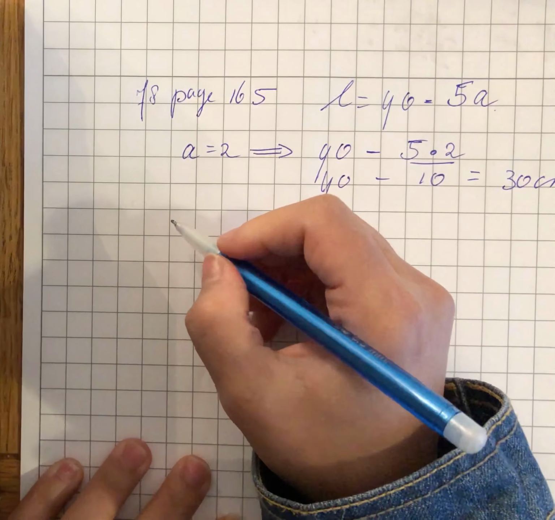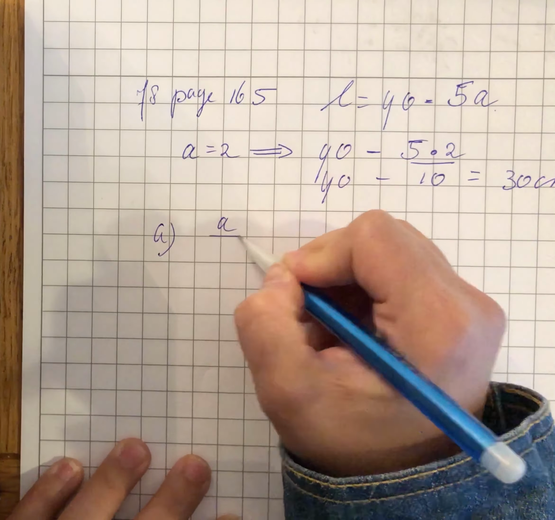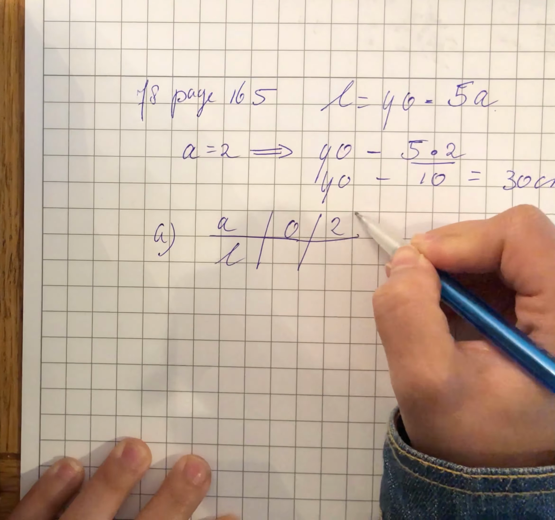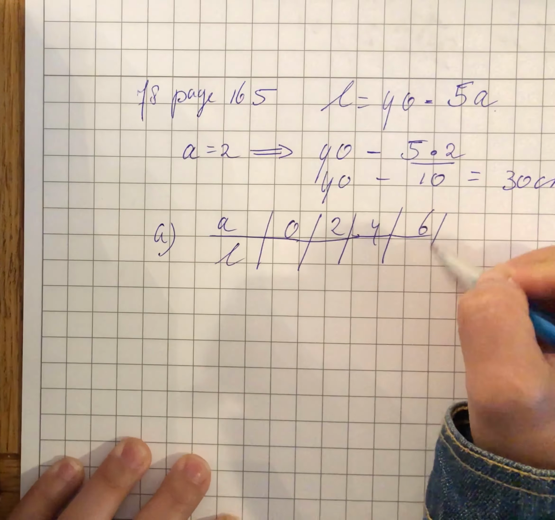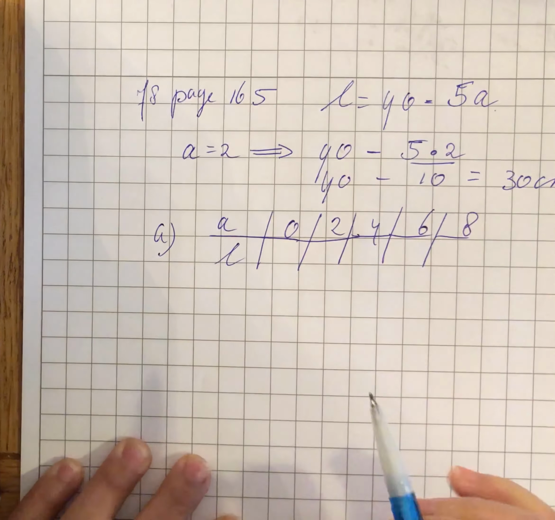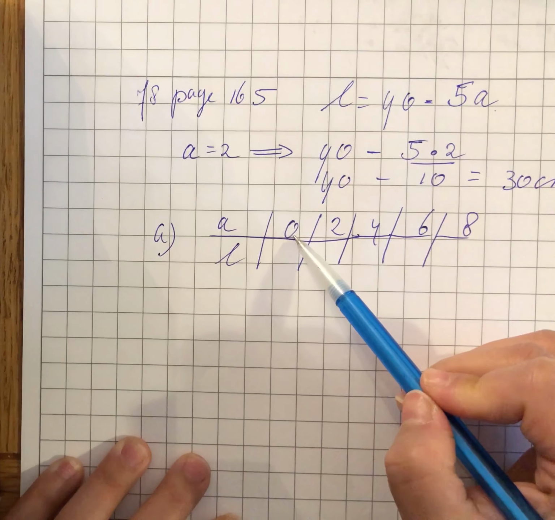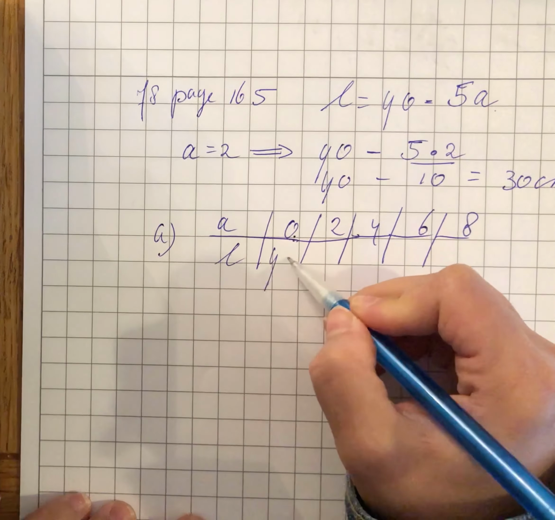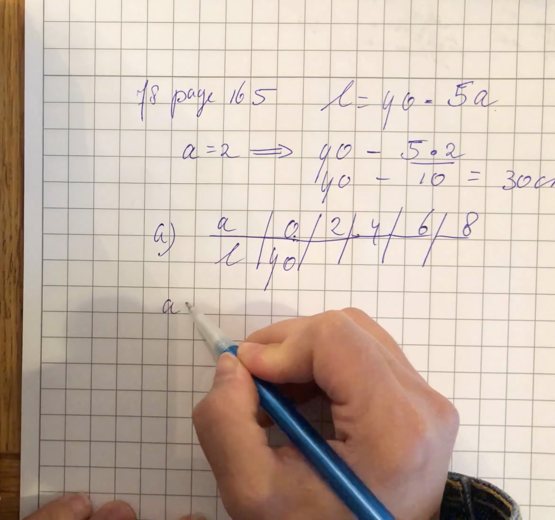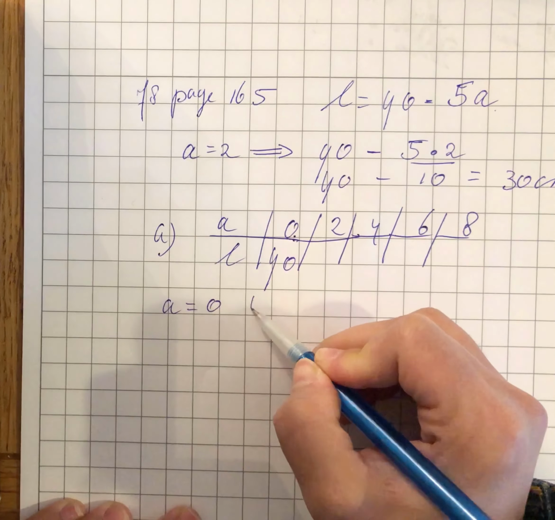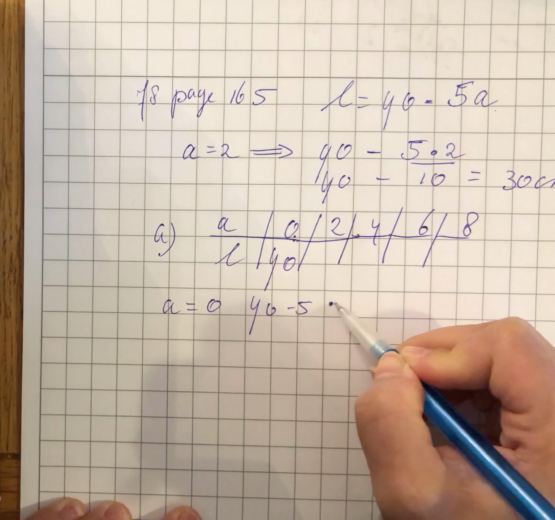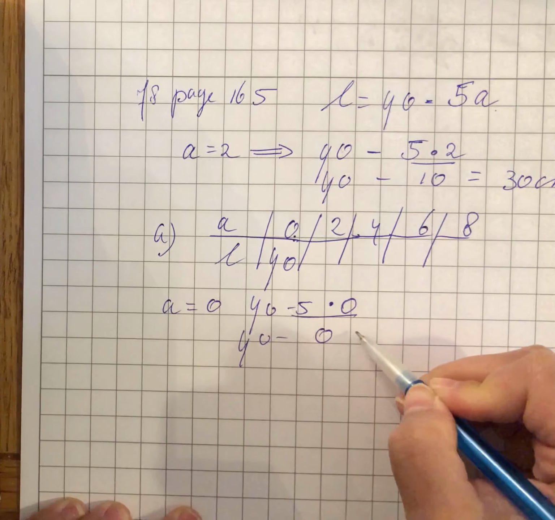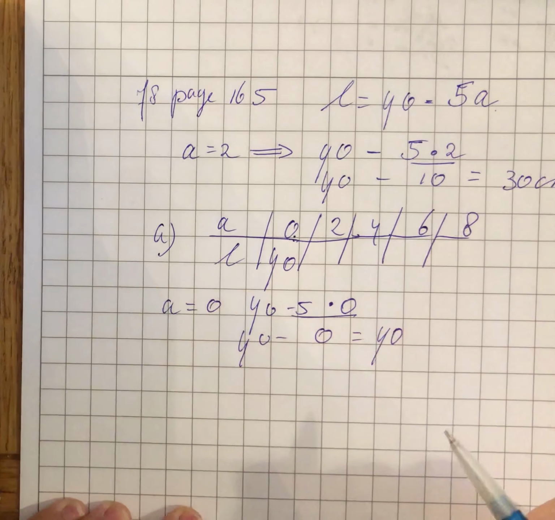Now, let's fill in the table, copy the table. A in the first row, L second: 0, 2, 4, 6, 8. These are the numbers that are given. If you don't light the candle yet, no hours have passed, so the candle will be 40. You can also check this by filling in A is 0. You get 40 minus 5 times 0. 5 times 0 is 0. 40 minus 0 becomes 40.